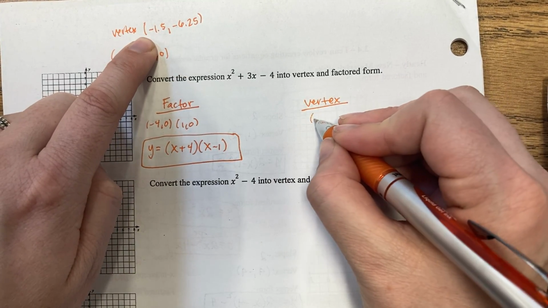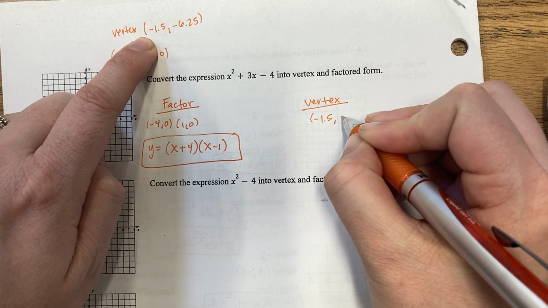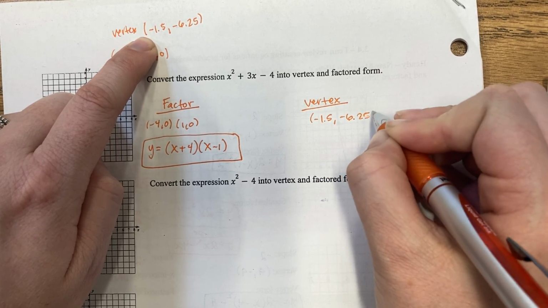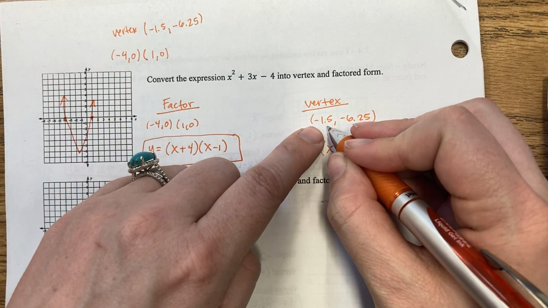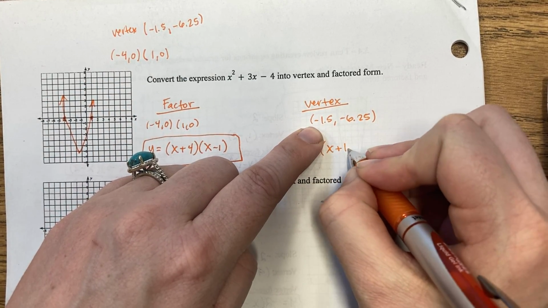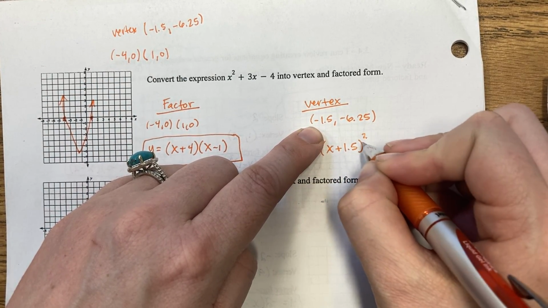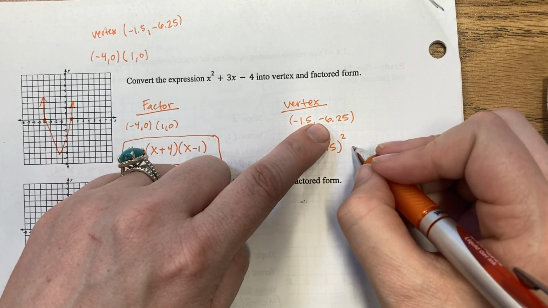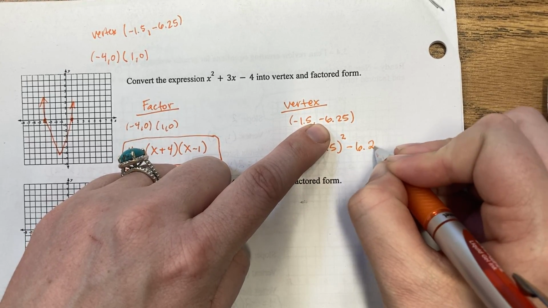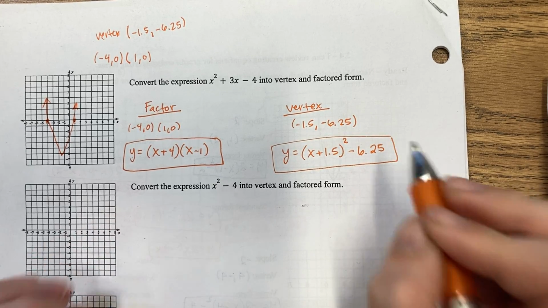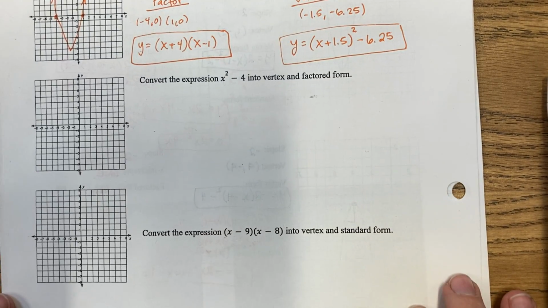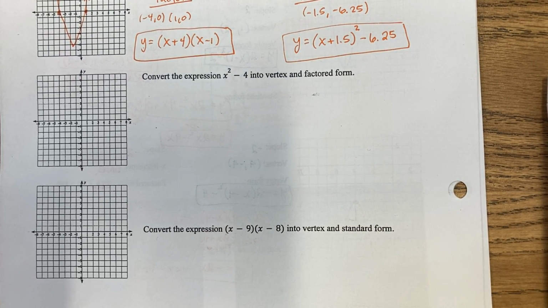Vertex was decimals. I'm going to substitute it in. Opposite of minus is a positive 1.5. Square the x, then the y value goes on the outside of the parentheses.